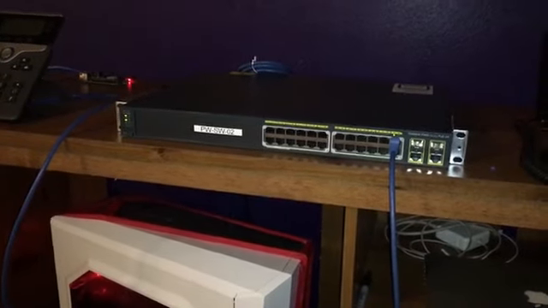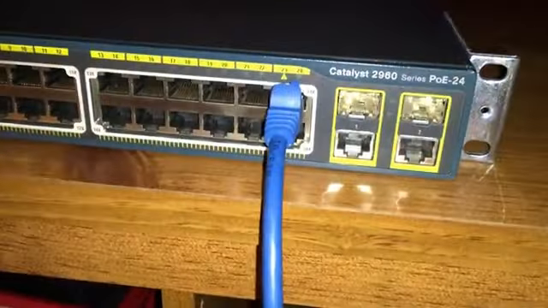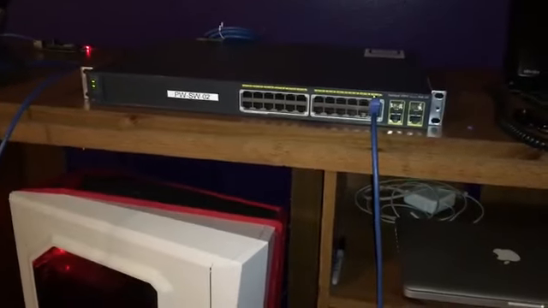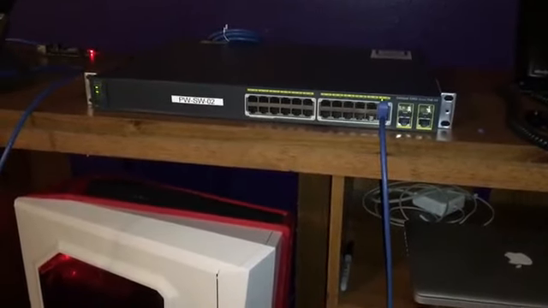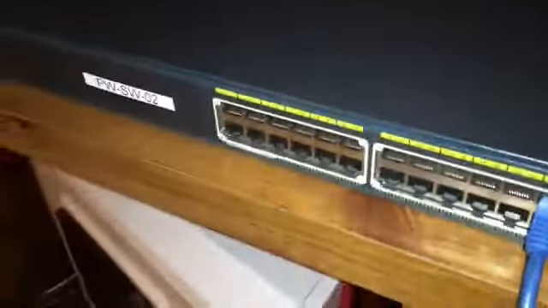Alright, so we have finished all the initial configuration that I would like to do on this switch. And this is the router cable, by the way, giving it some data. And also, this switch supposedly has PoE on it, or Power over Ethernet. So to test that out, I have an IP phone right here. So let's take its Ethernet cable and plug it into one of the ports.